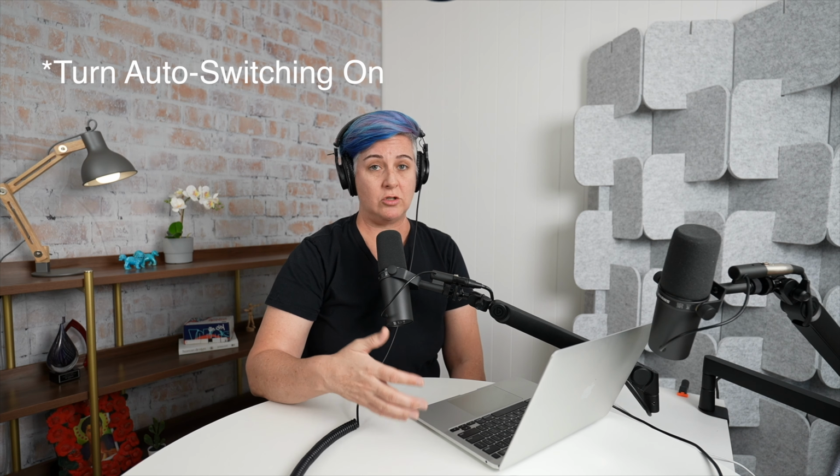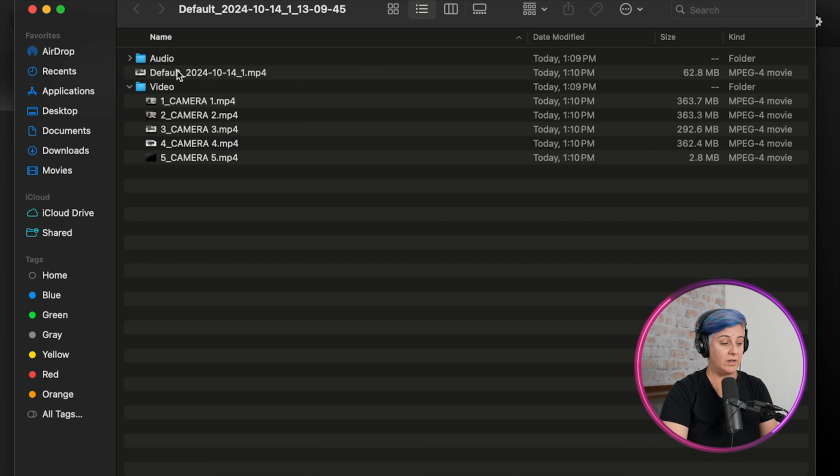The other thing you can do is turn multicam on. If you do turn multicam on, then that's what this default file will look like. So if you just want everything baked into one video file, you can certainly use this default video file. Other than that, you will capture each of your different video files separately.